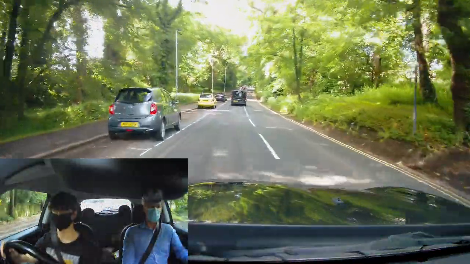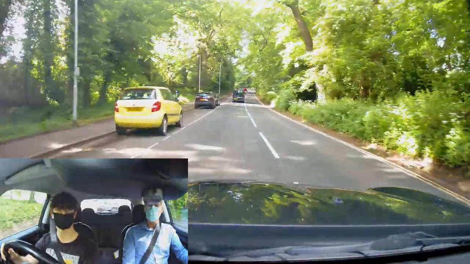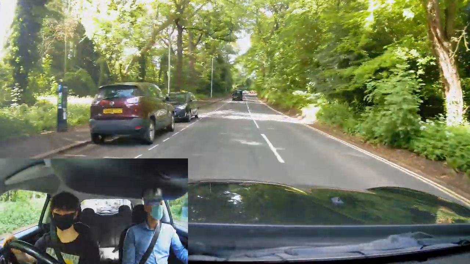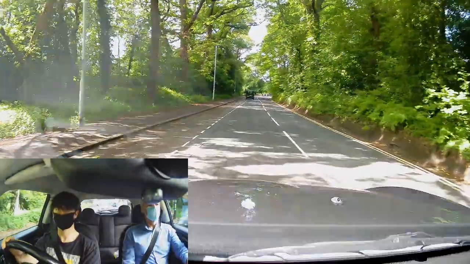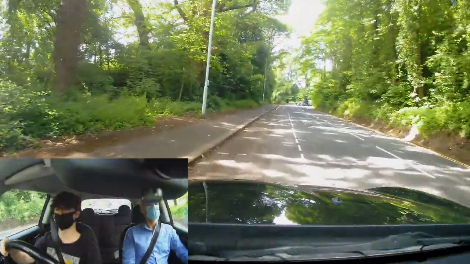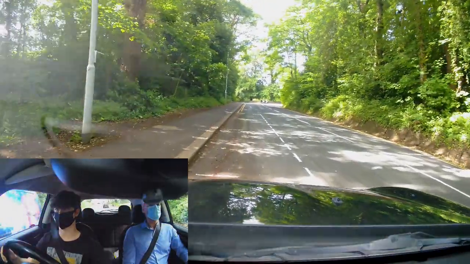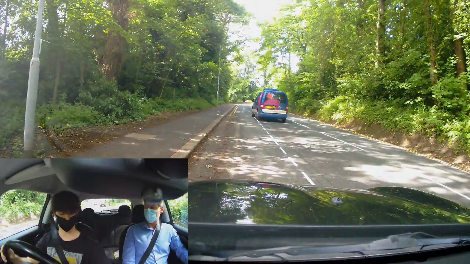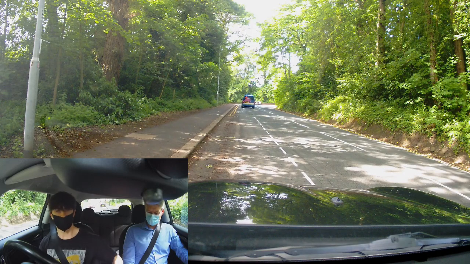Can you pull up in a convenient place on the left? Go a bit further up where it's steeper. Just pull a handbrake up. That's it. The steeper the better for you. Great. Thank you. And you drive on when you feel ready.